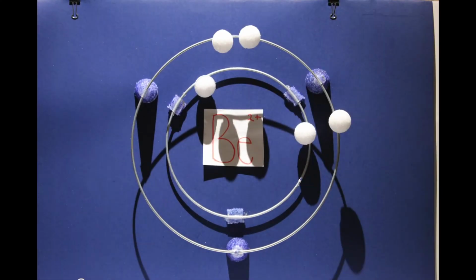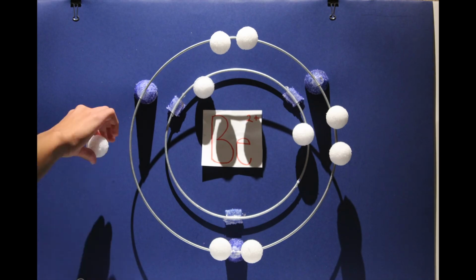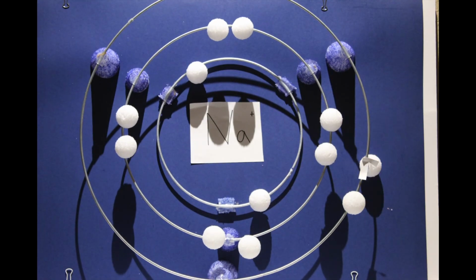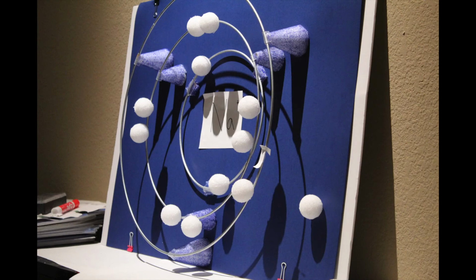Our final trend is electronegativity. Because beryllium is more to the right of the periodic table, that's 2 valence electrons, and it would rather take in electrons to make an octet of 8. This is why it seems harder for Na+ to take in electrons based on this video.